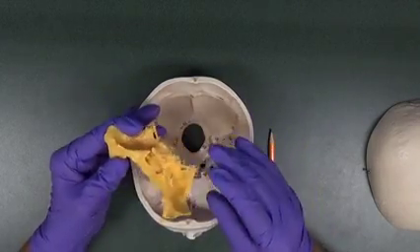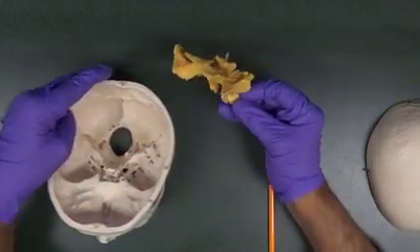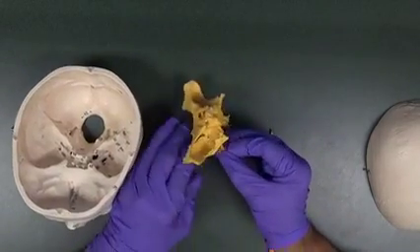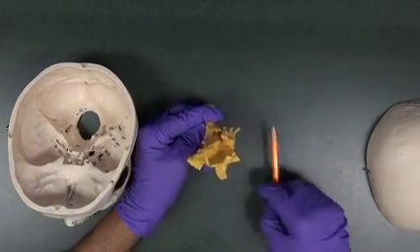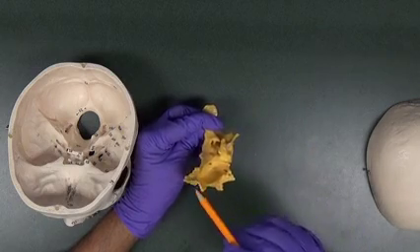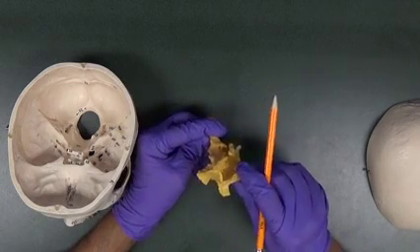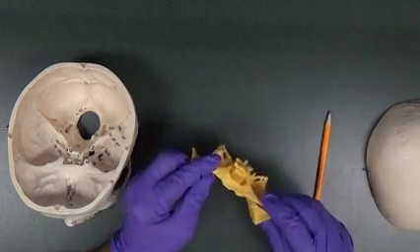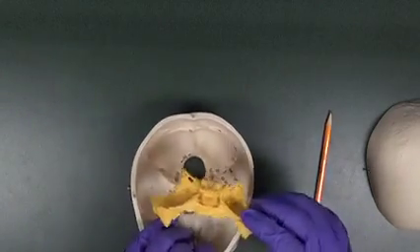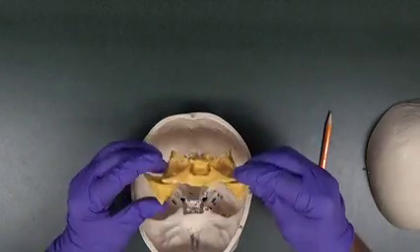Now, the word sphenoid means that it looks like a wedge. If you look from the side view, it looks like a wedge like this, and that's where the name comes from, a wedge, sphenoid. The parts that you need to identify are, first let me identify them on the colored model.